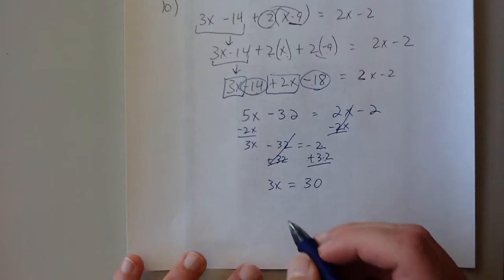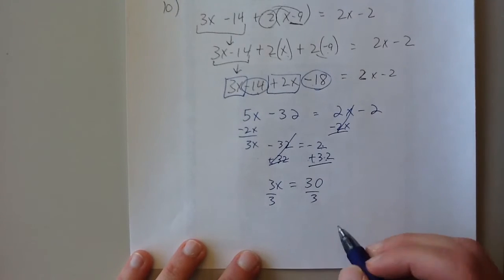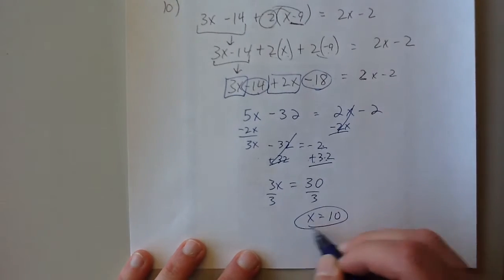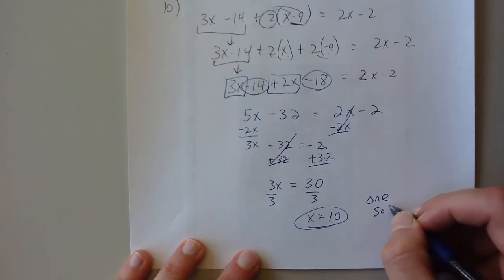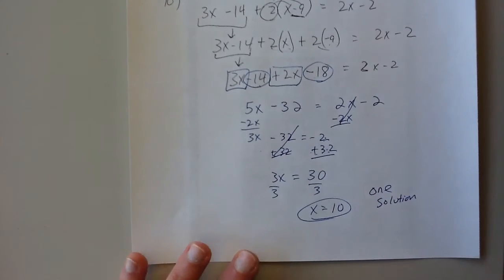So if 3x equals 30, I divide by the coefficient of x, and x equals 10. That means there is one solution. There's one solution to the equation, and that solution is 10.